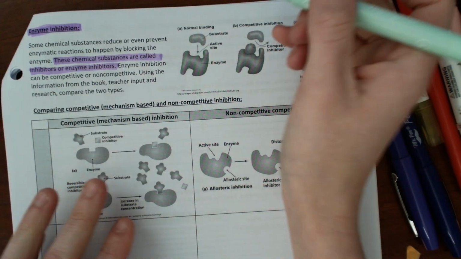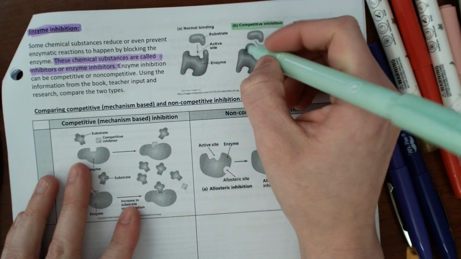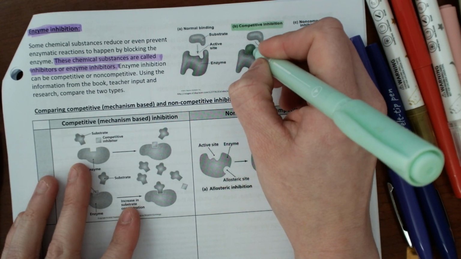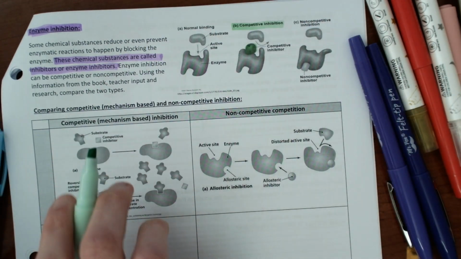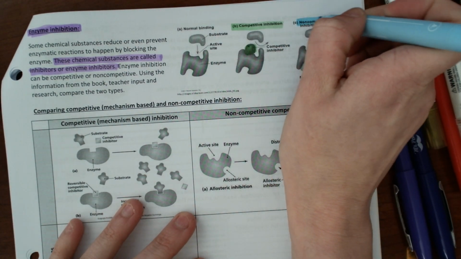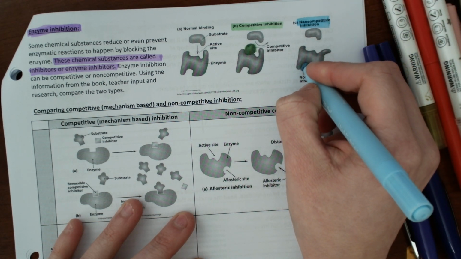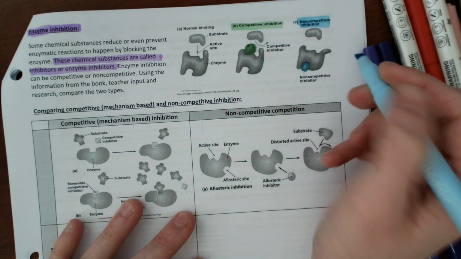Okay. So we have competitive inhibition, where it's binding to that active site. There's the inhibitor. And we have non-competitive inhibition, where it's binding to an allosteric site, or like an additional binding site on the enzyme.